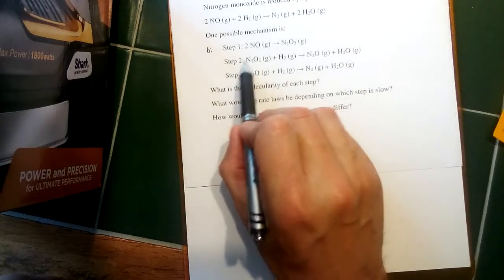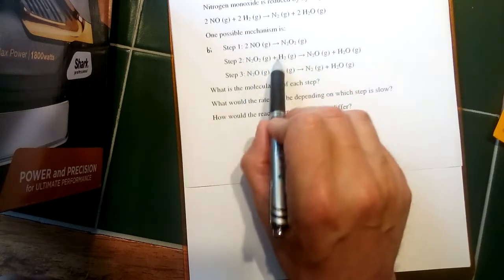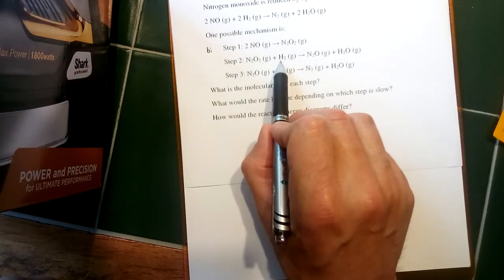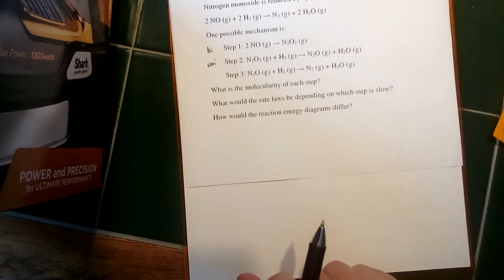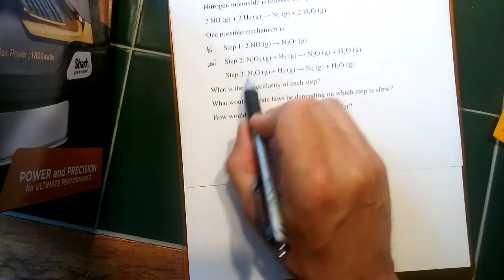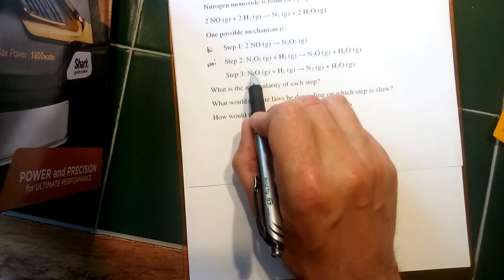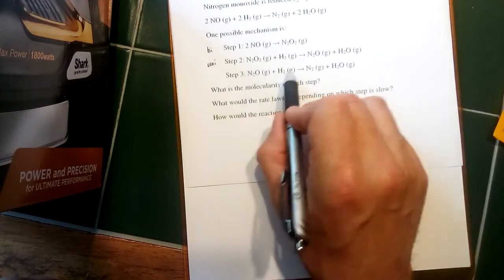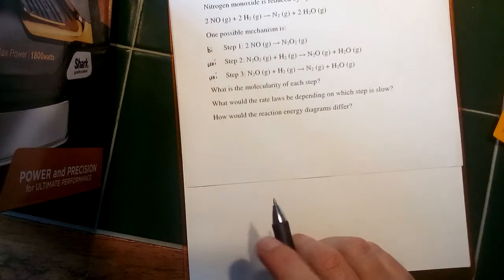The second step involves a reactive intermediate that was formed as a result of the first step, but it is reacting with one of our reactants. So this step just has one of the reactants involved in the necessary collisions. It would be unimolecular for just one, right? And the same is true of the third step. The other reactive intermediate that was formed in step 2 now is reacting with one of our reactants. So this is also unimolecular in terms of our reactants.